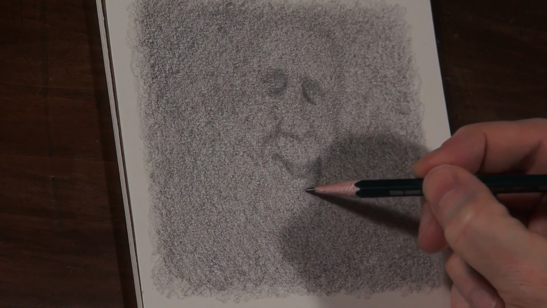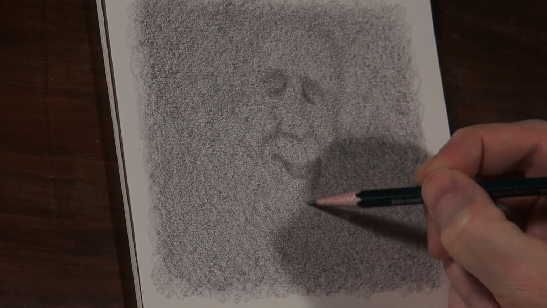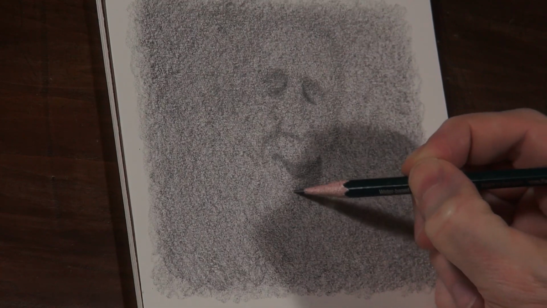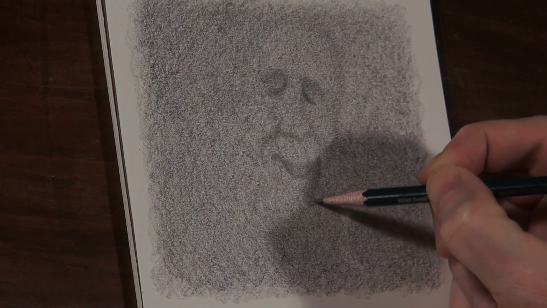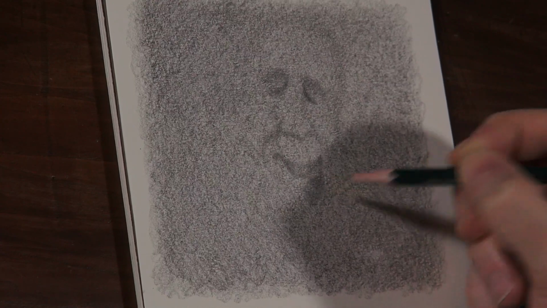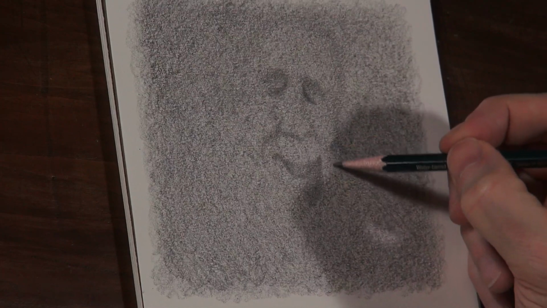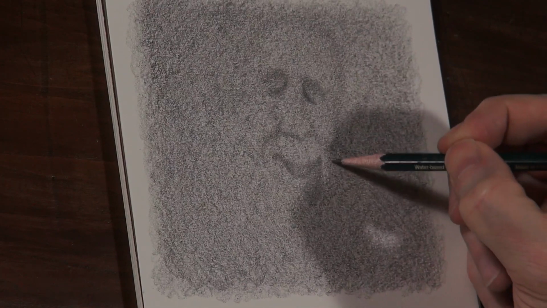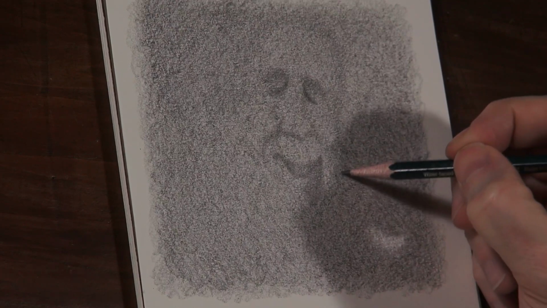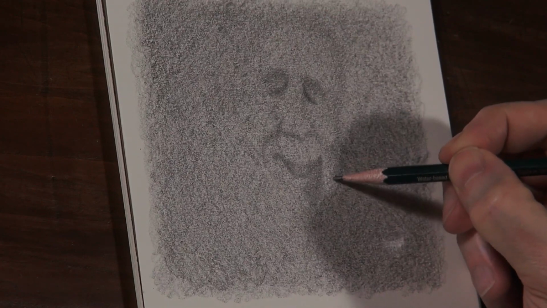Figure out where I'm placing my mouth here. So I've got a little bit of, gotta figure out if I want to have a darker background behind my beard here.